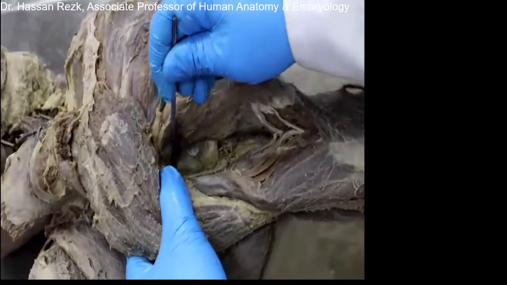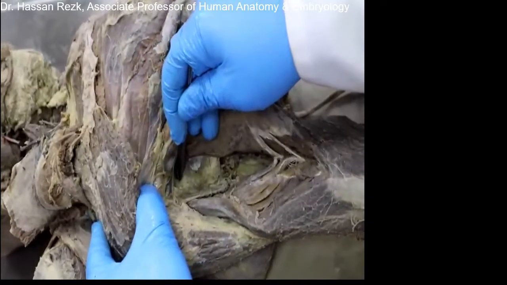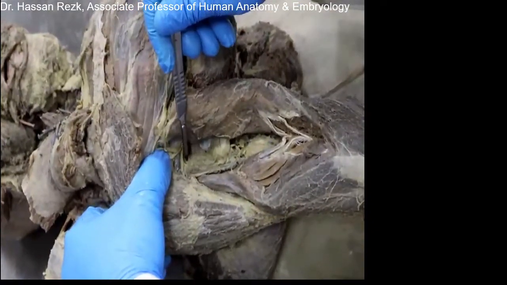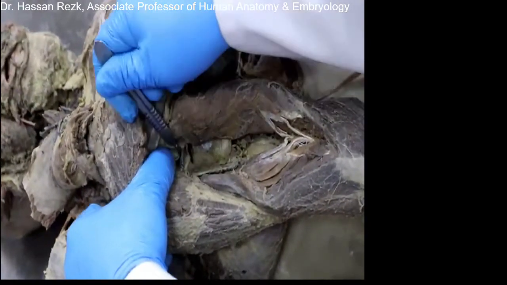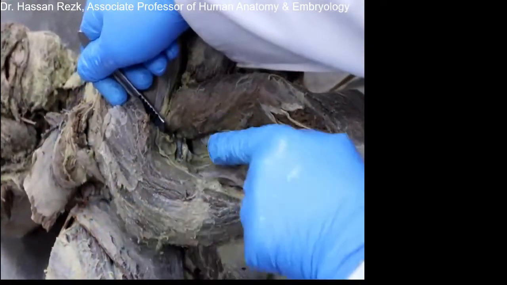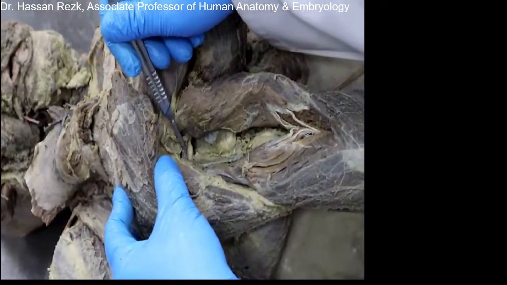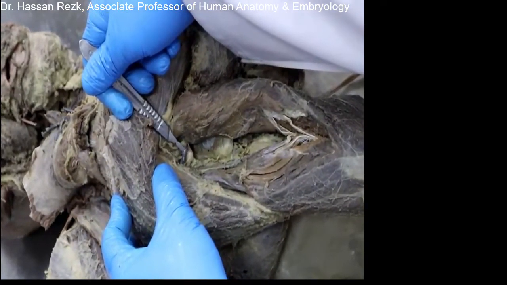This space inside is the quadrangular space. And in the quadrangular space, we have these two contents. This nerve is the axillary nerve, while this artery is the posterior circumflex humeral artery.